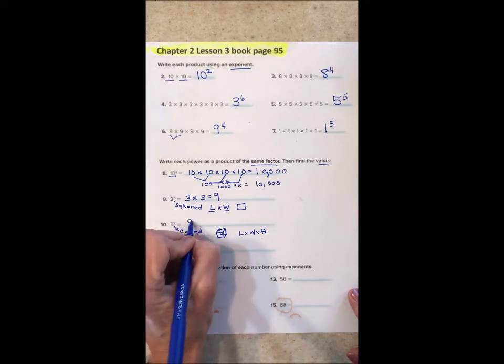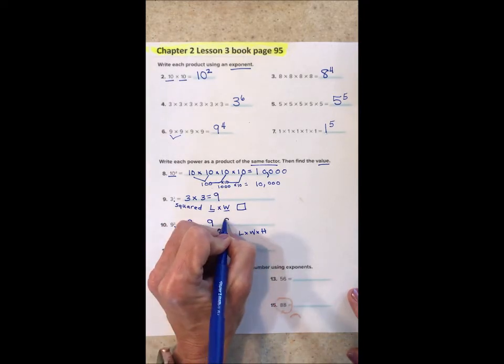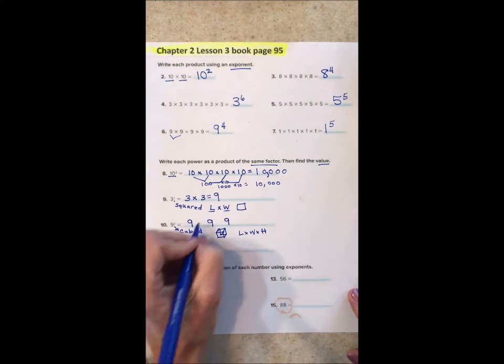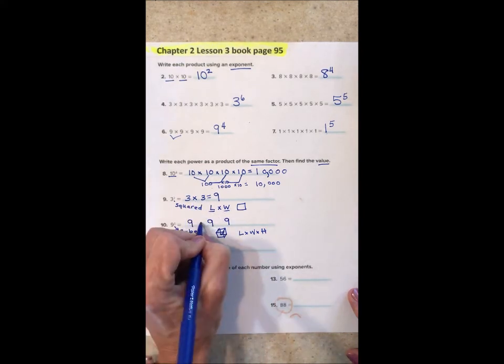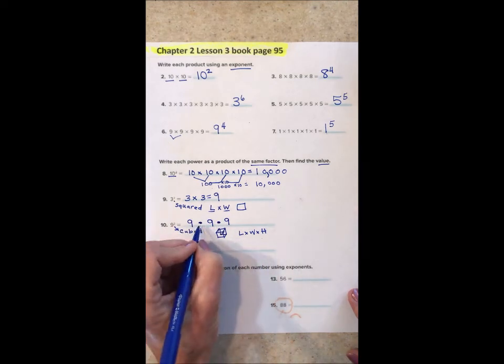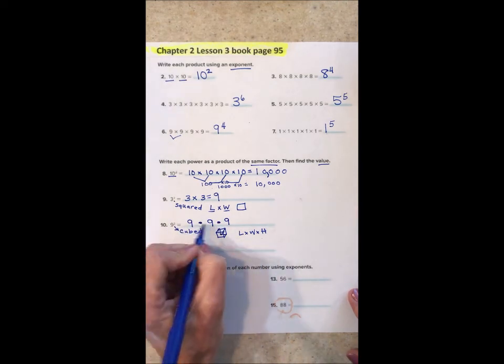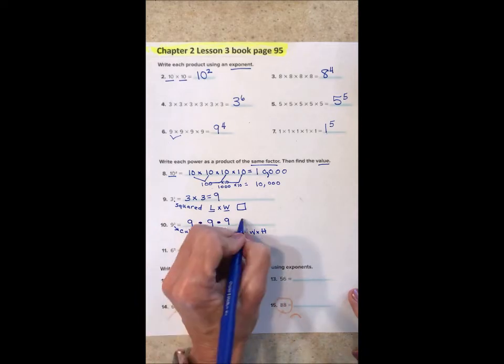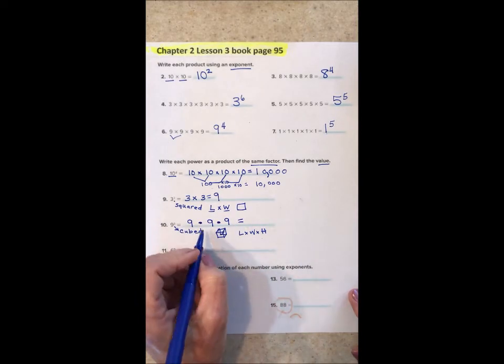This is 9, because that's your base number, multiplied out 3 times. If I didn't want to do a times symbol, I'm allowed to put little dots, because that means multiply. So 9 times 9 times 9. Wow, what does that equal? Let's figure it out. Yep, I got the value.